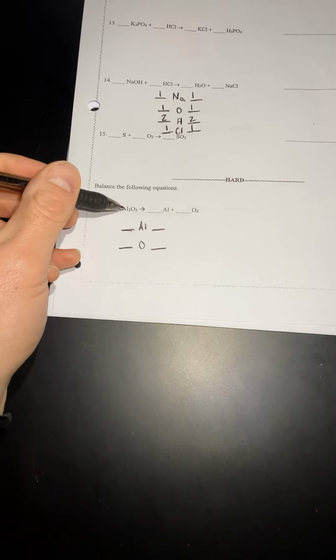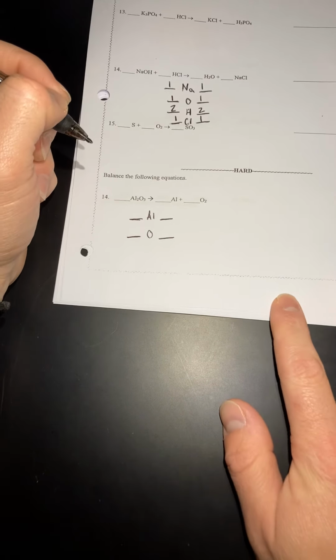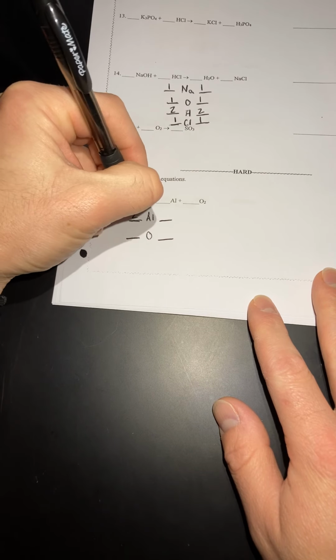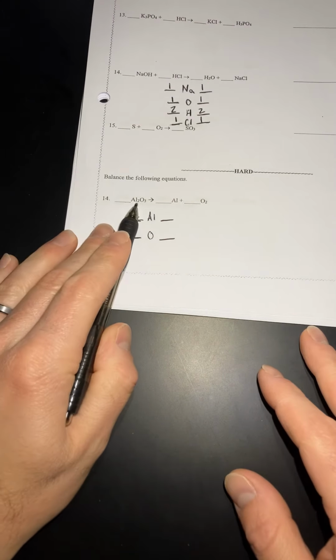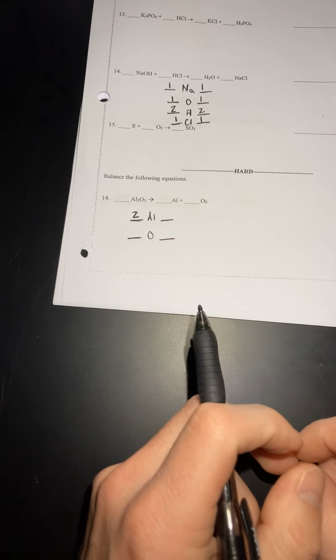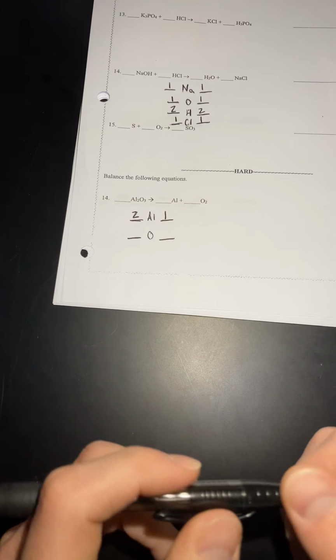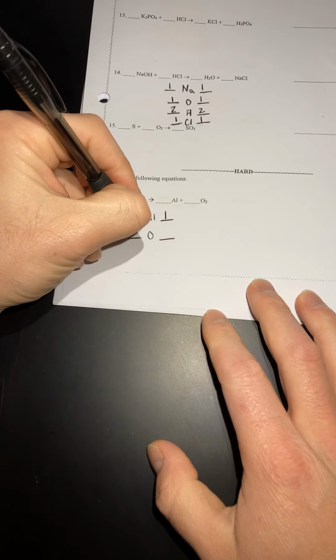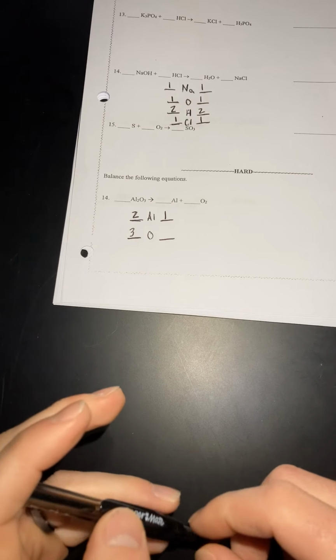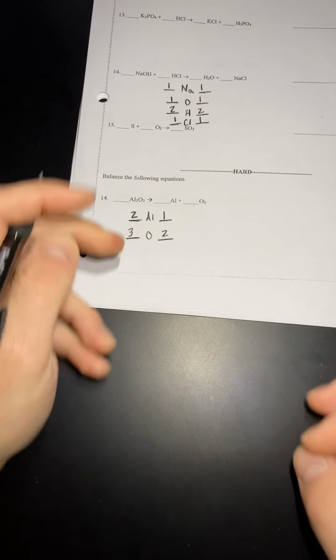Okay, how many aluminums do I have on the left side? Two. Okay, two. All right. Now, how many aluminums do I have on the right side? One. How many oxygens do I have on the left? Three. How many oxygens do I have on the right? Two. Dos. All right.